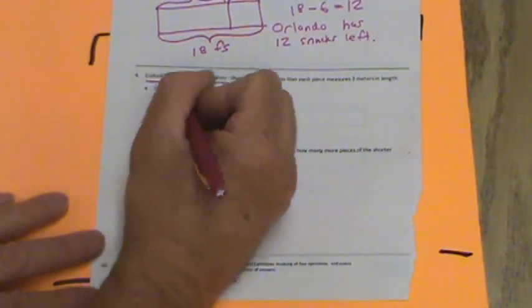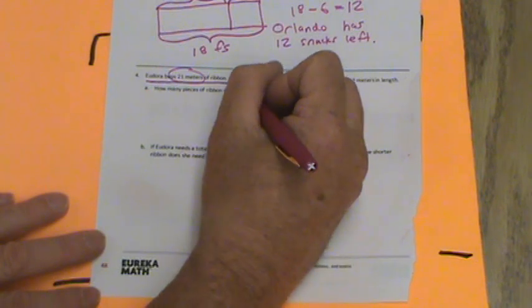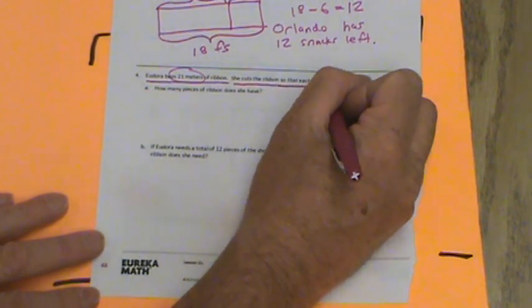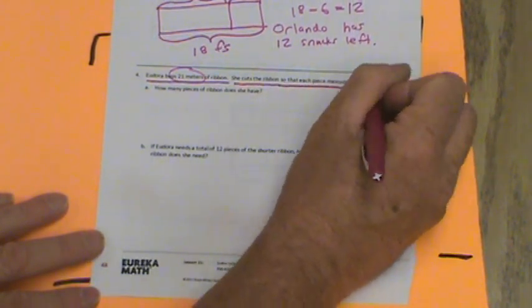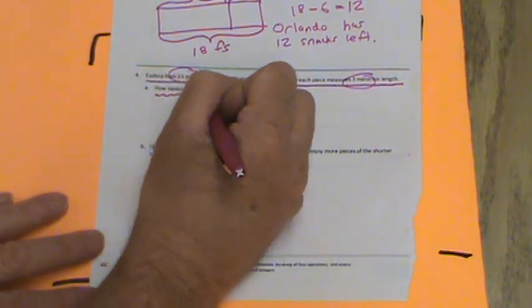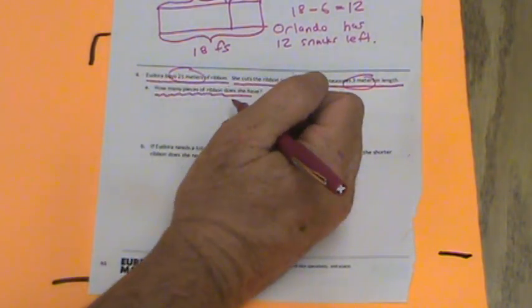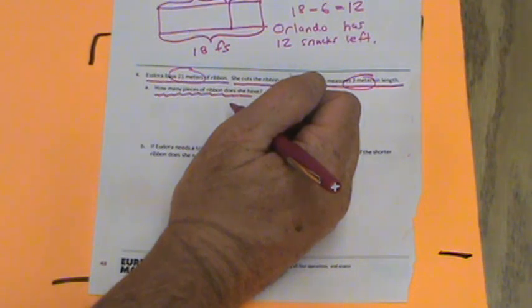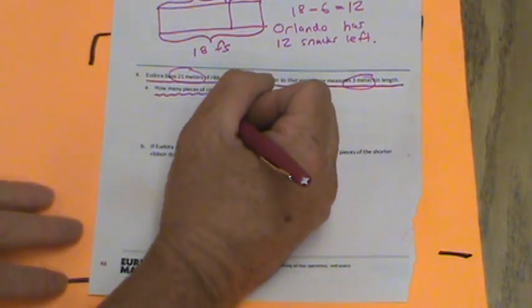Let's continue on down to 6. Eudora buys 21 meters of ribbon. We know that. We're going to circle 21 meters. She cuts the ribbon so that each piece measures 3 meters in length. How many pieces of ribbon does she have? Wow. So what we're going to do is make a tape diagram, of course.